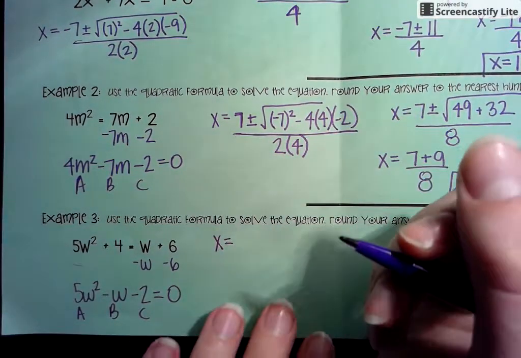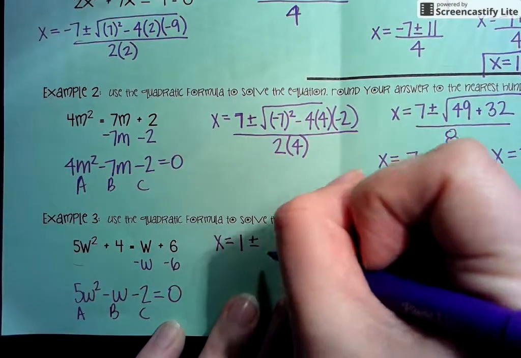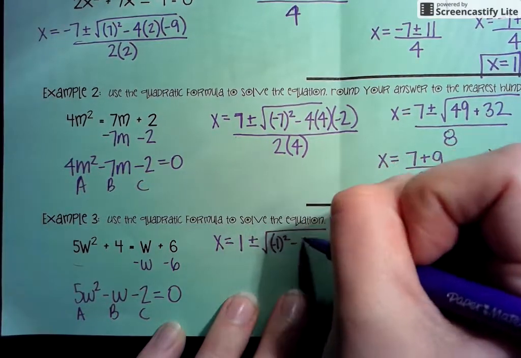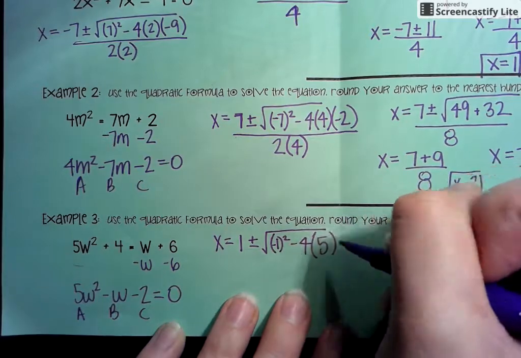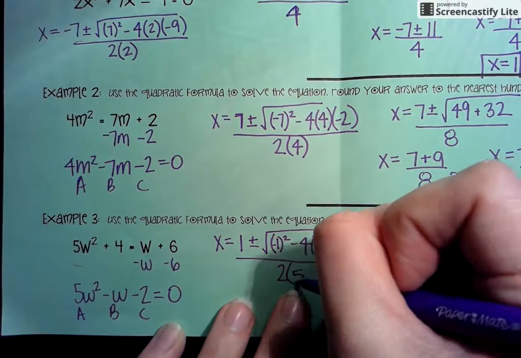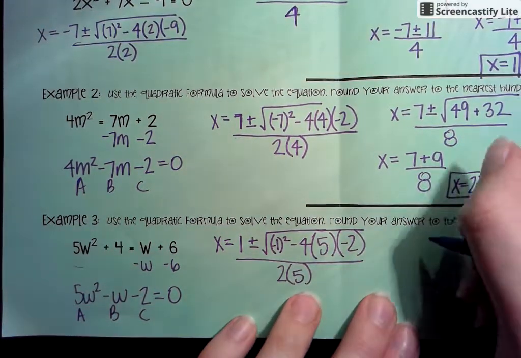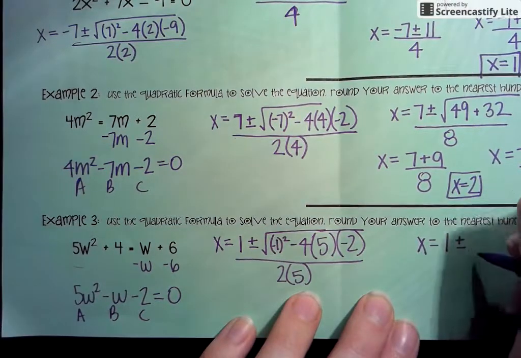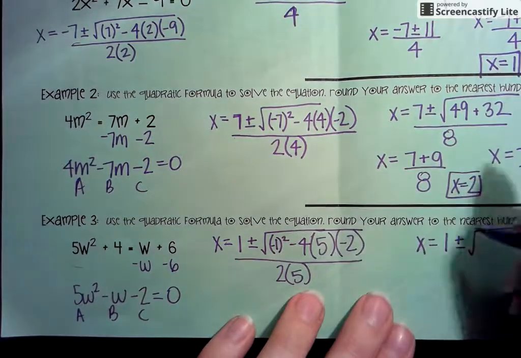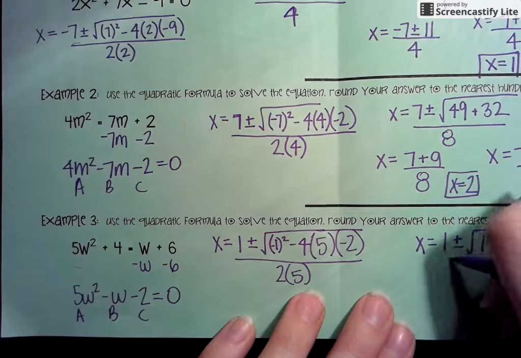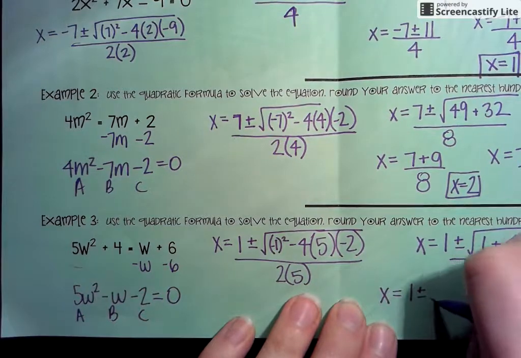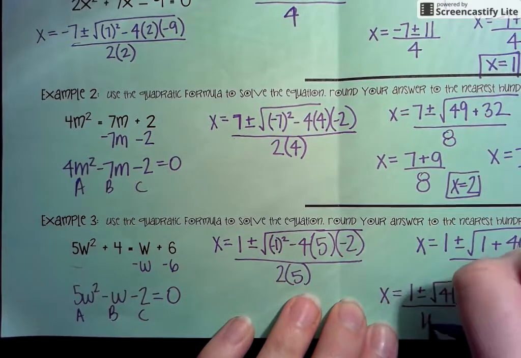So I have x equals negative b, or the opposite of b, so I have 1 plus or minus the square root of b squared, so I have negative 1 squared minus 4 times 5 times a negative 2, all over 2 times 5. From here, I'm going to have x equals 1 plus or minus the square root, which is going to be negative 1 squared is 1, plus 40, all over 10. To simplify, I'm going to have x equals 1 plus or minus the square root of 41 divided by 10.